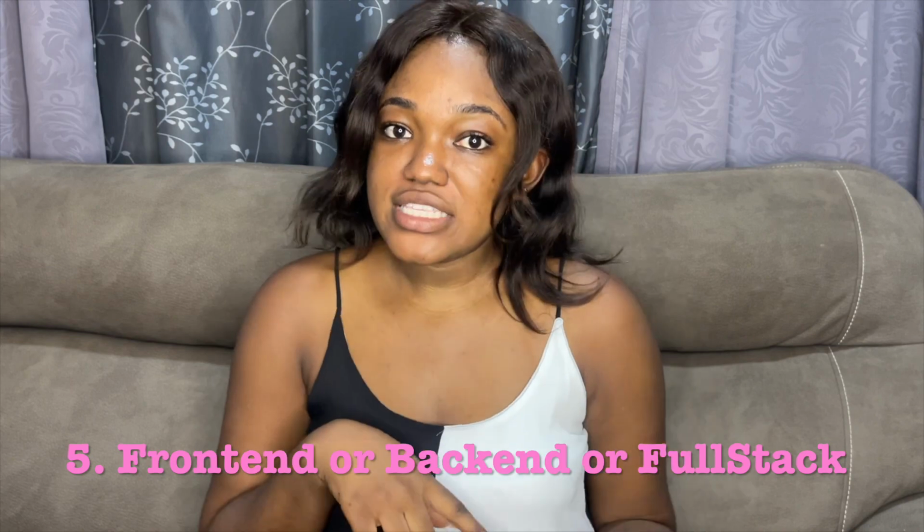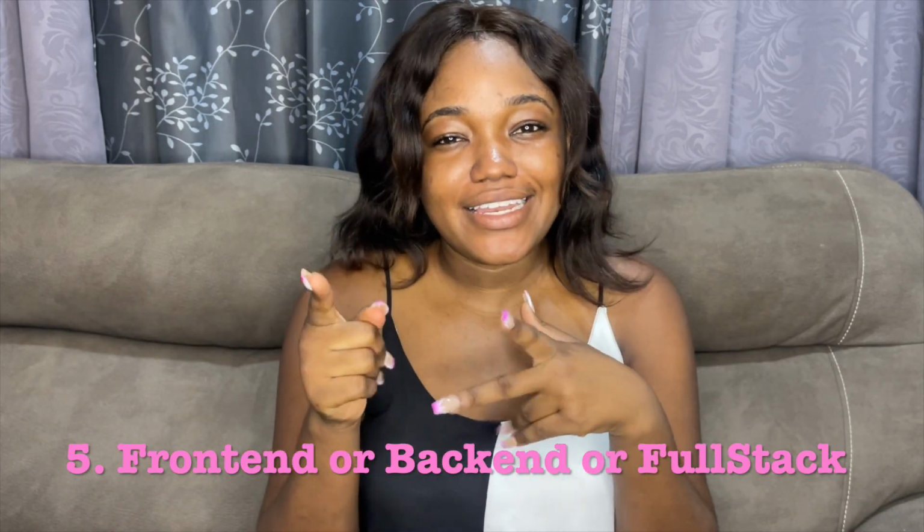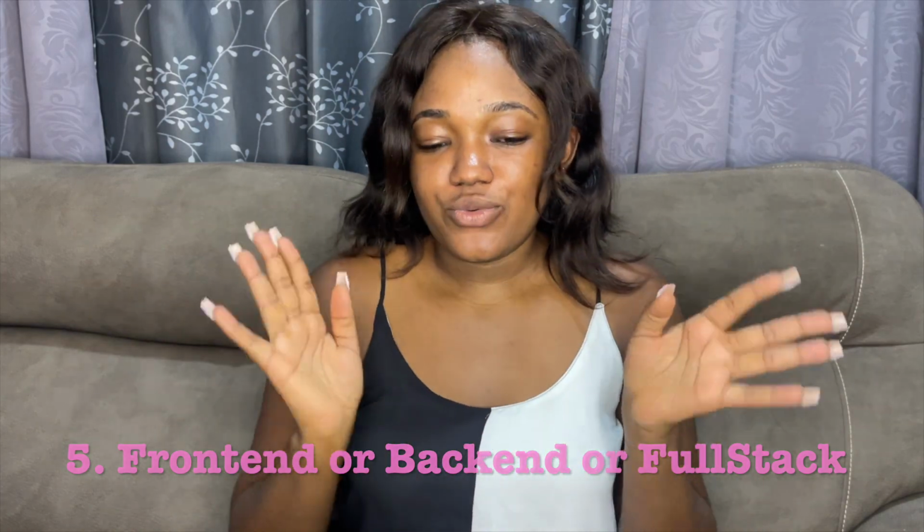The fourth one on the list is you need to figure out whether you're going into front end or back end. And even with the front end and back end, we have mobile dev and then web. So let me just break it down. The front end is the UI and the UX stuff, the stuff that the user gets to interact with, the one that the user sees. And then the back end is usually the databases and stuff like that.